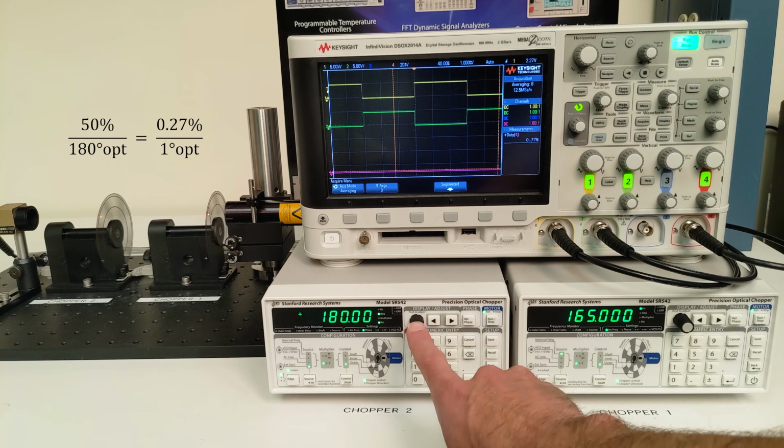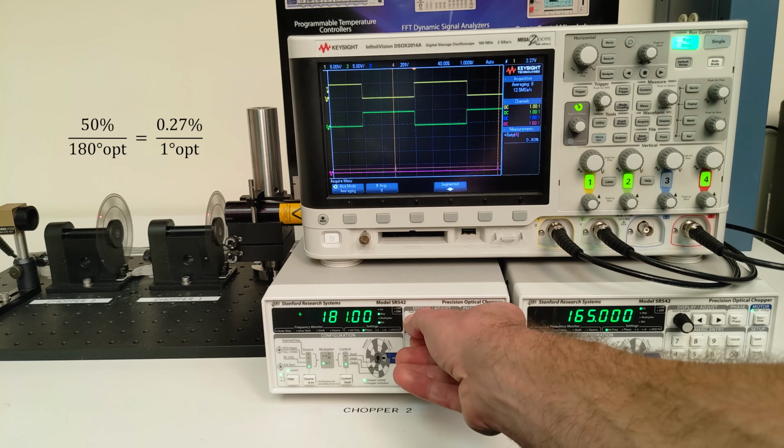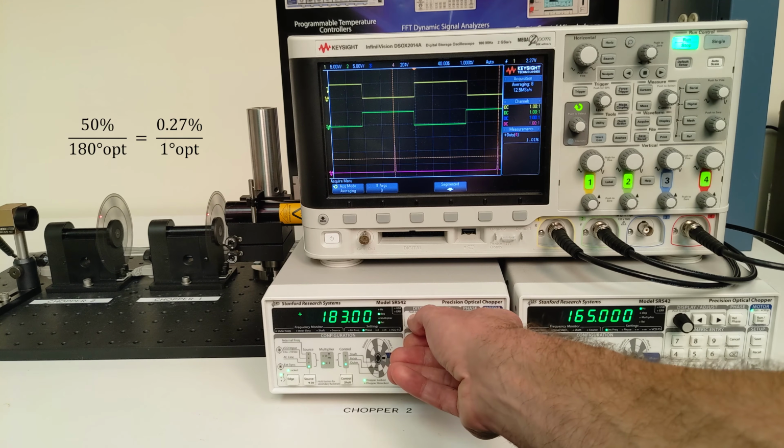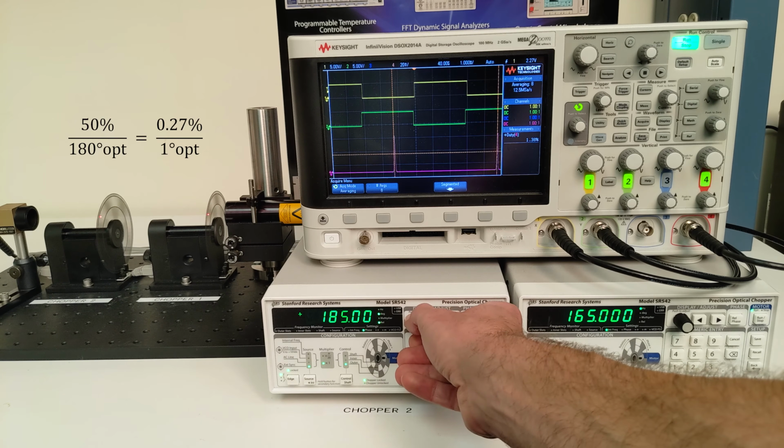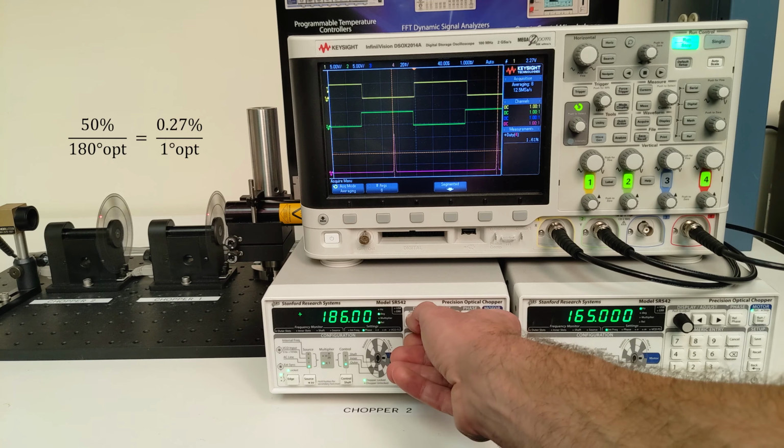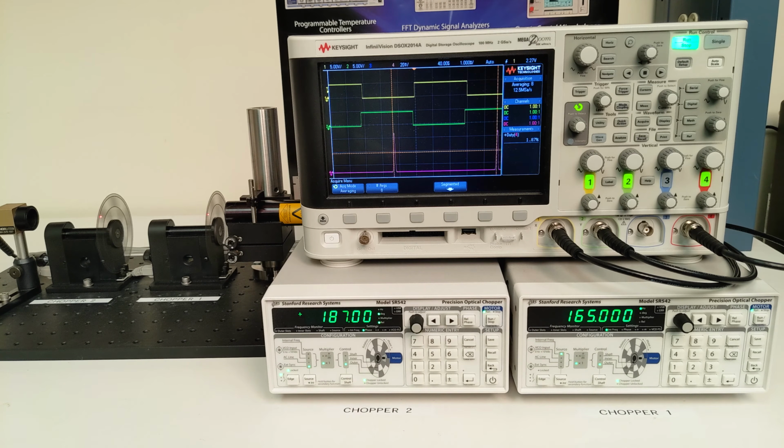If we make small adjustments from here, we can achieve very small duty factors, on the order of 1%. As I scroll through in phase increments of 1 degree, you can see how continuous tuning of the duty factor is easily achieved with this method. Be aware that your beam size may also be reduced at small duty factors.